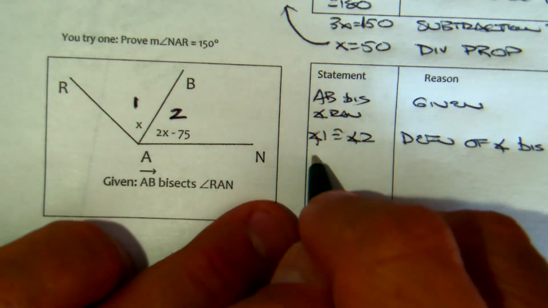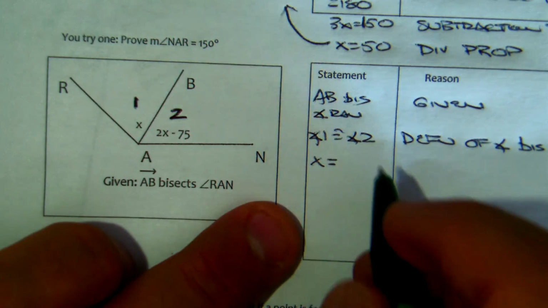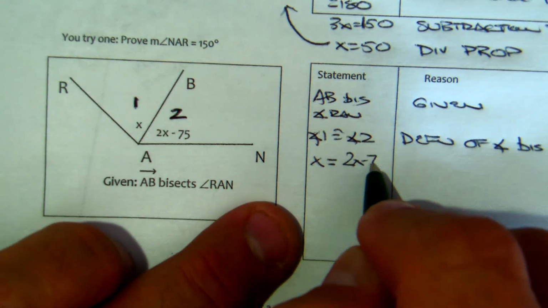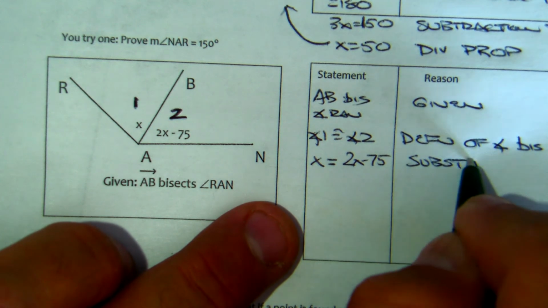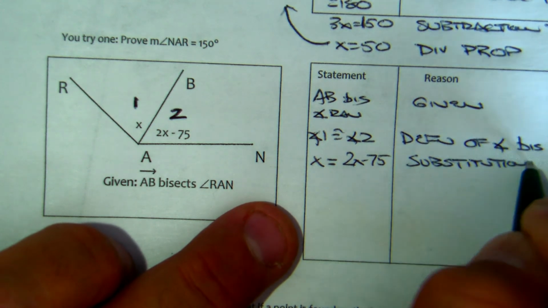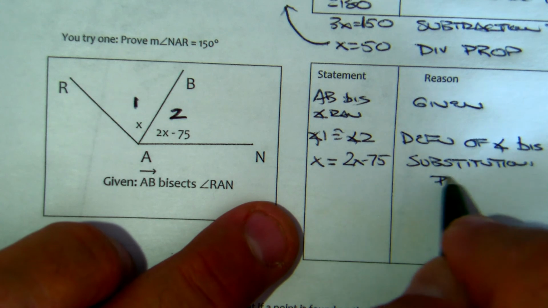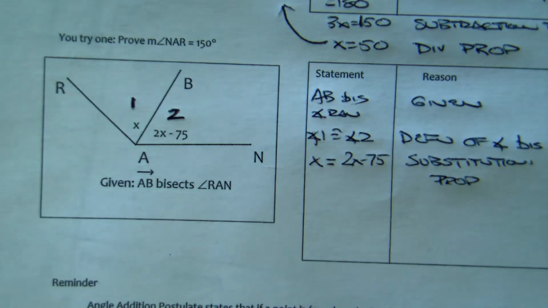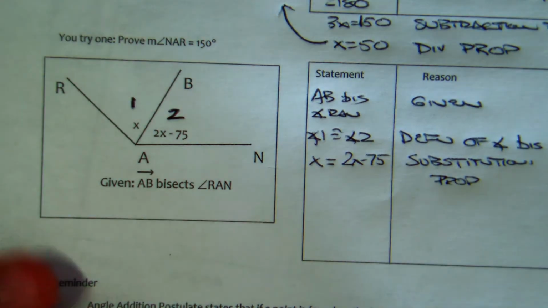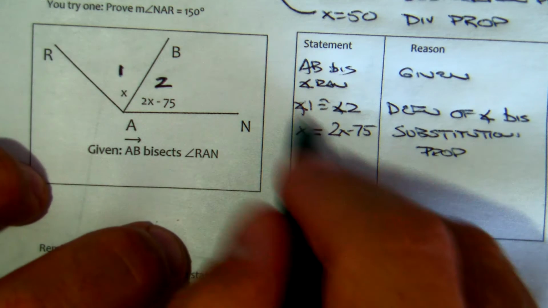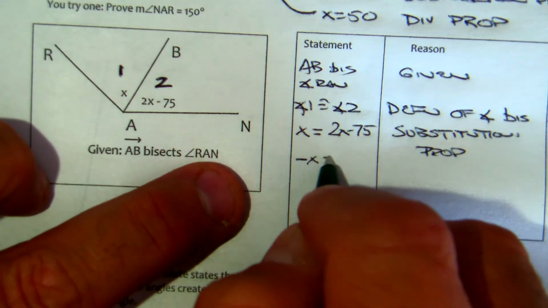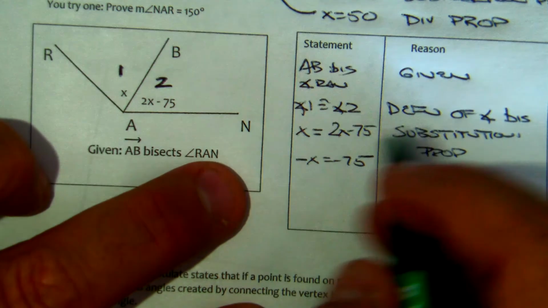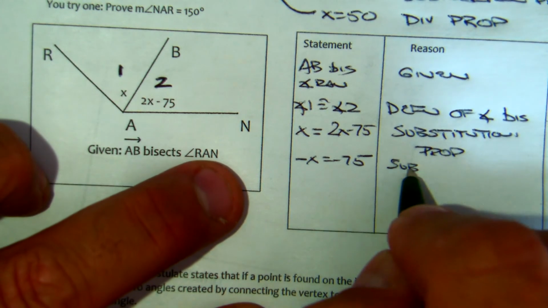Now angle 1 is x, and then angle 2 is 2x minus 75. Again, we're replacing geometric terms with algebraic expressions. The best bet you can go with is substitution property. Now, the easiest way is probably to bring the 2x over to the other side. Negative x equals negative 75. That would be subtraction property.